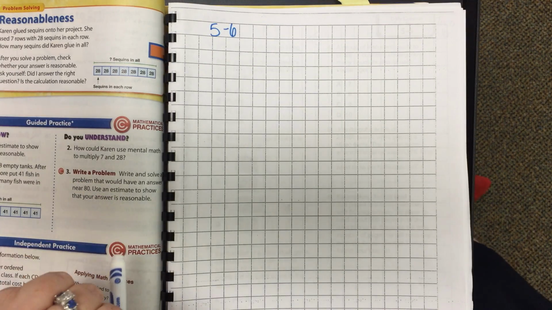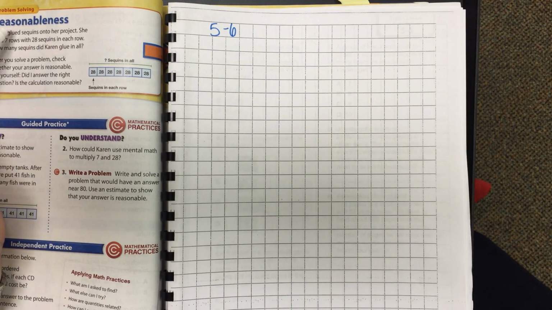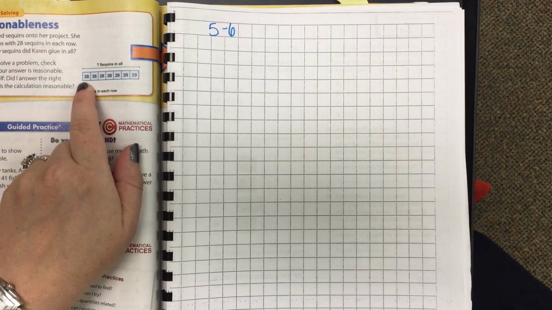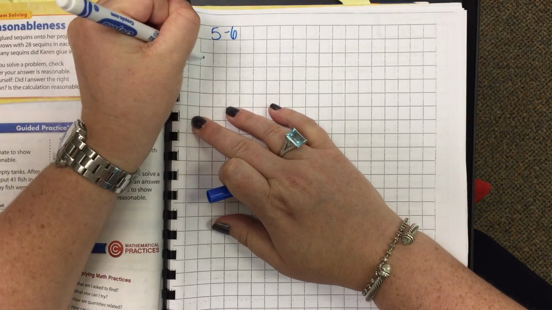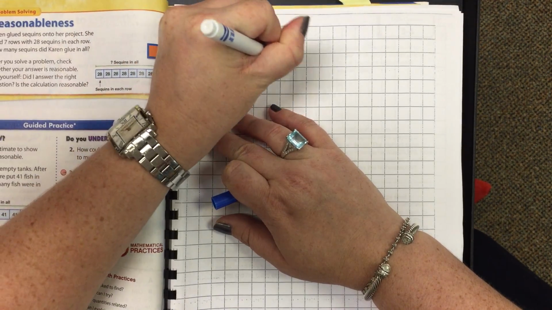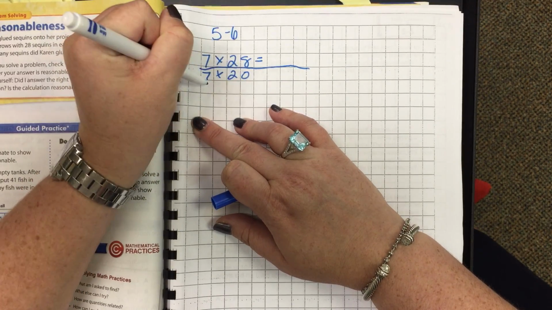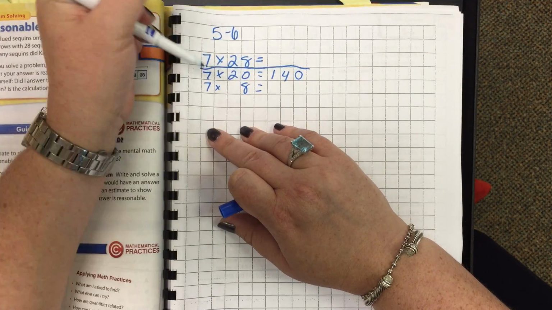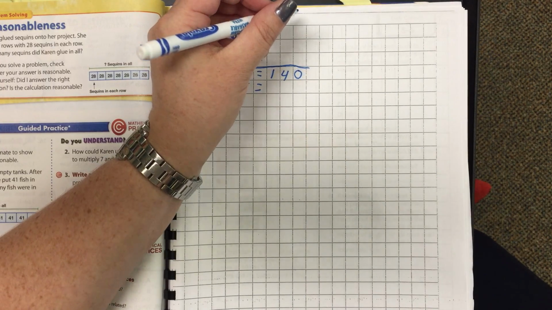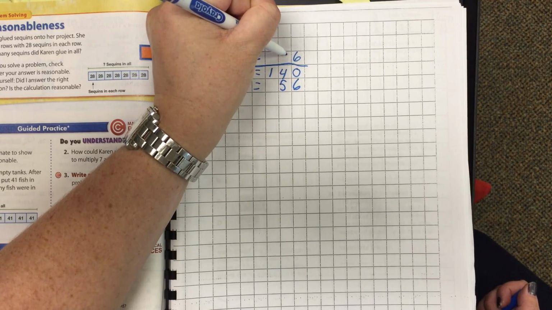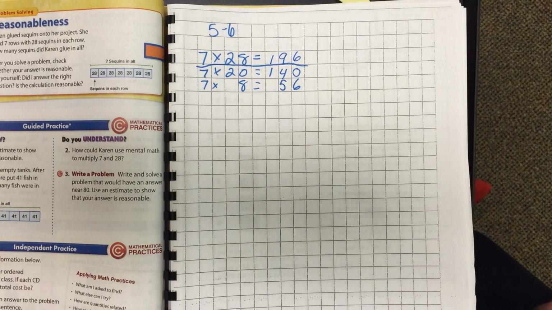So here's what the book is asking us to do about reasonableness. It says, Karen glued sequins onto her project. She used 7 rows with 28 sequins in each row. How many sequins did Karen glue in all? Okay, so I'm going to answer 7 times 28. I'm going to break it apart to 7 times 20 and 7 times 8. 7 times 2 is 14. Add on that 0. 7 times 8 is 56, add it up. 0 plus 6 is 6. 4 plus 5 is 9. And then the 1. So 7 times 28 is 196.